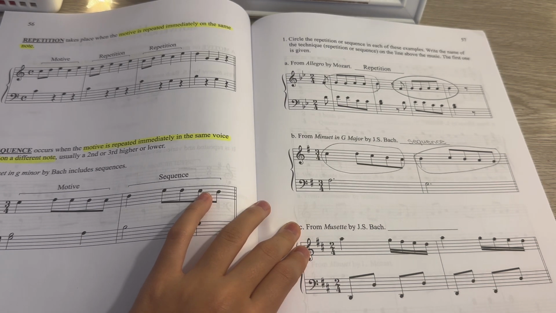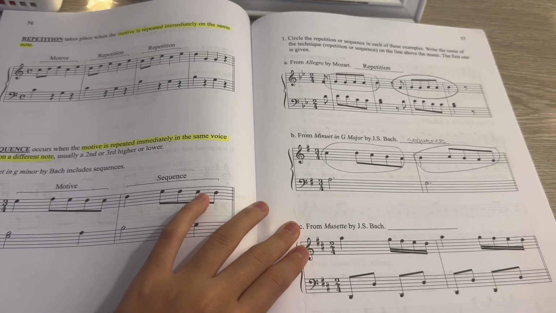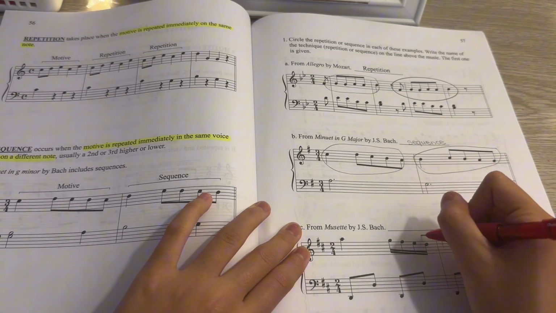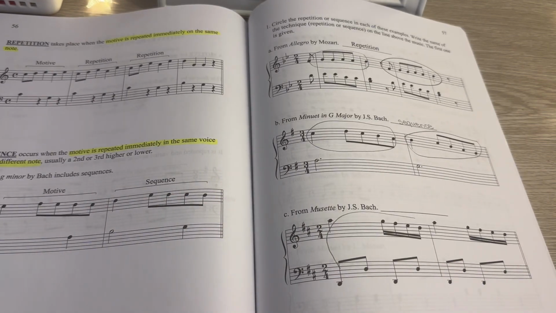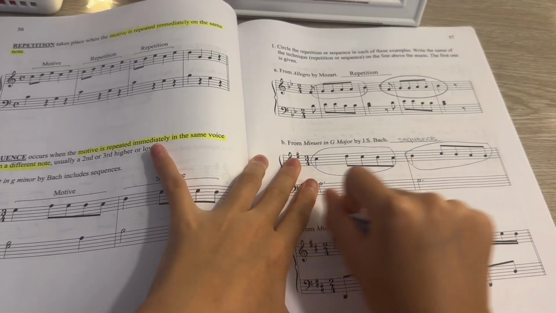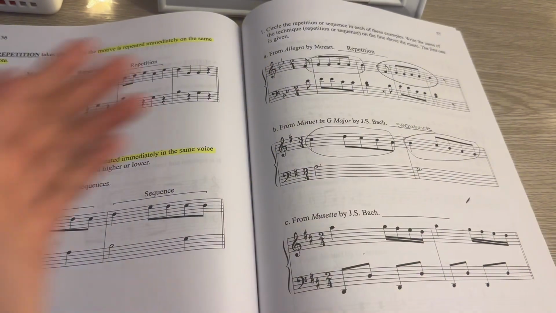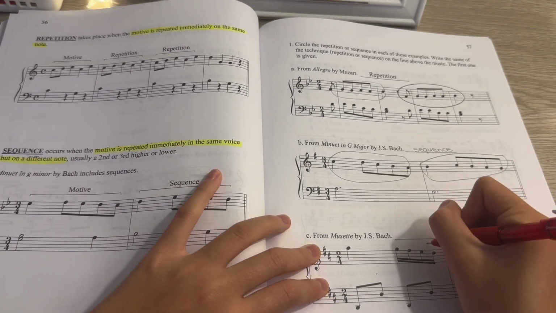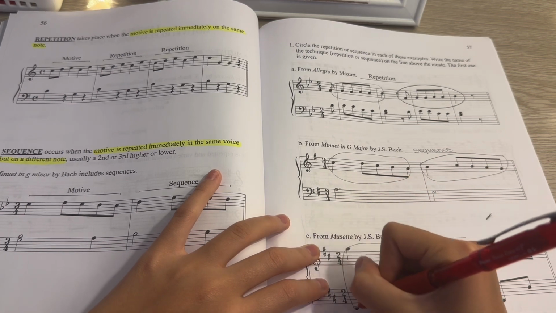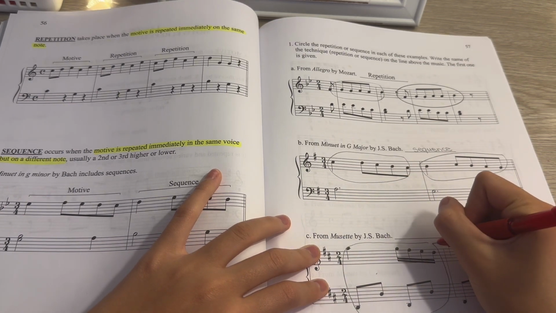So, I already see it. Do you guys see it? Okay, so let me just circle them for you. I should have included that note. Remember to circle the whole thing or else they're going to think that you excluded a note or something. You've got to circle the entire thing.